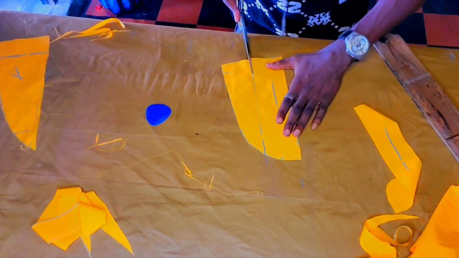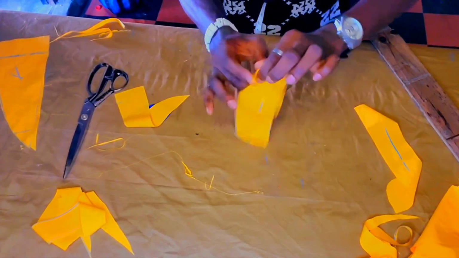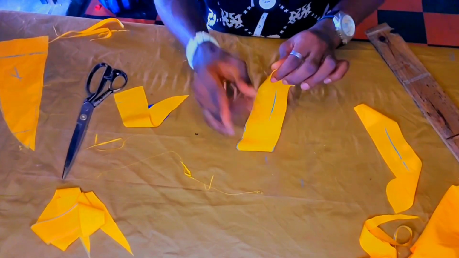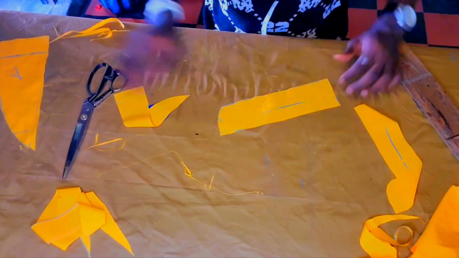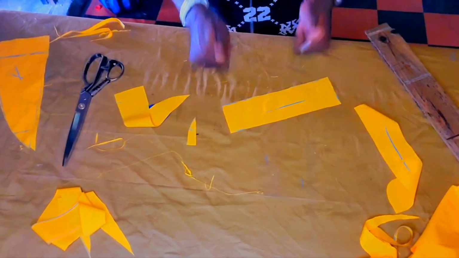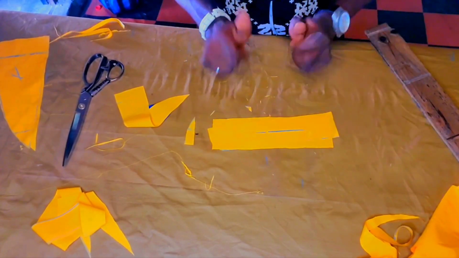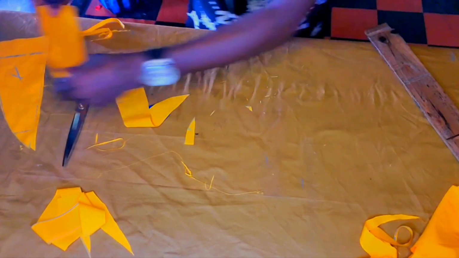So you see that we're going to cut out this one. Now this one won't have a curved shape to be blocked, so we're going to trim this off to give us a block edge. So this is the first one, this is the second one. All good.